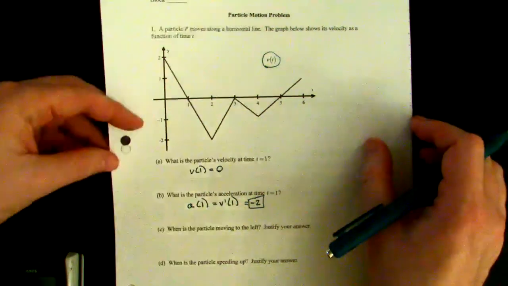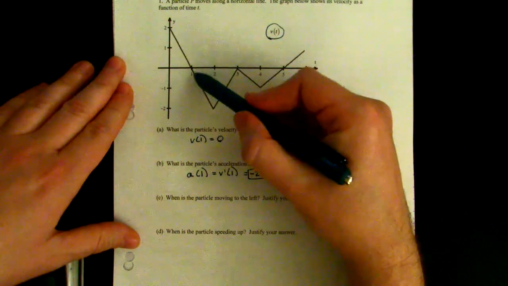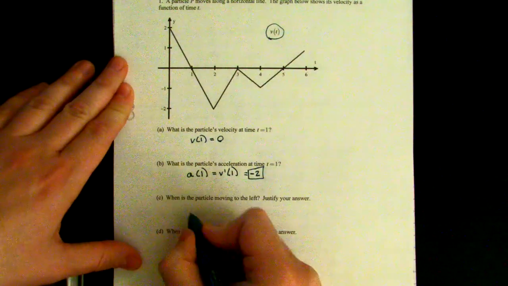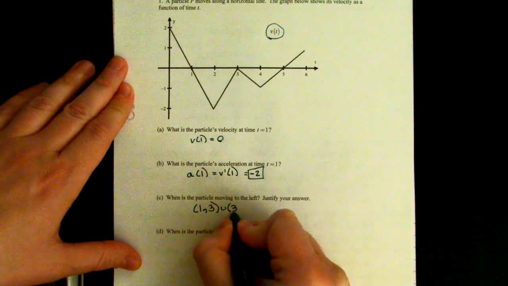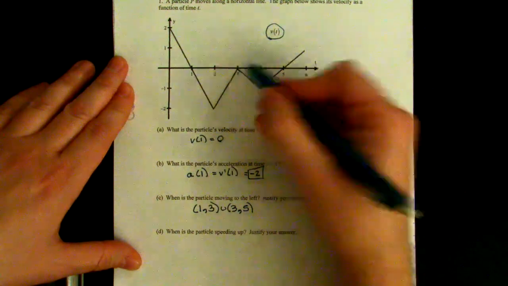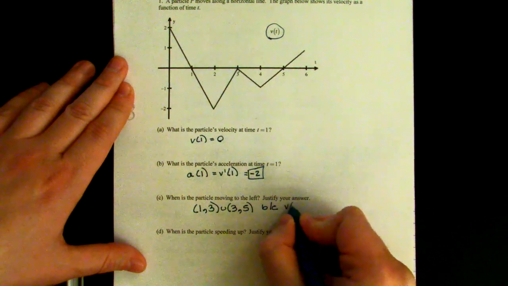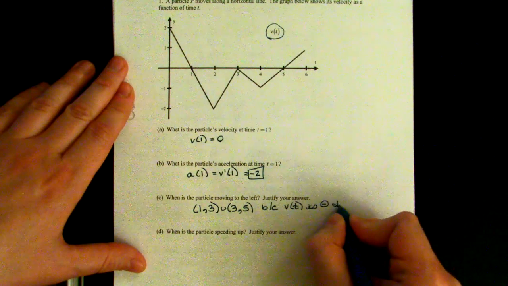The particle's moving left when the velocity is negative. Well, I think the velocity is negative between time 1 and time 3, and then again between time 3 and time 5. So I'm going to say 1 to 3, and then 3 to 5. I'm not going to include 3 because it looks like it's stopped right at time 3. It looks like my velocity is 0 there. For my justification, because v of t is negative there.